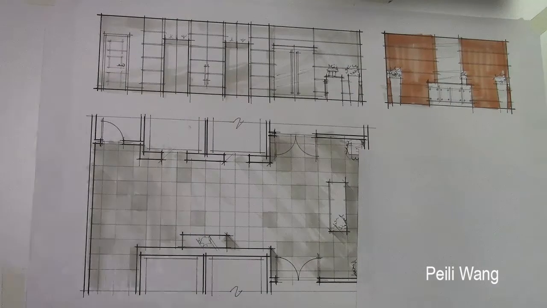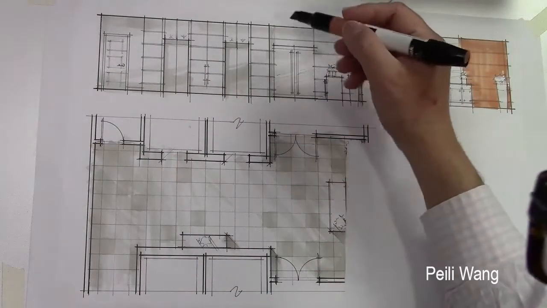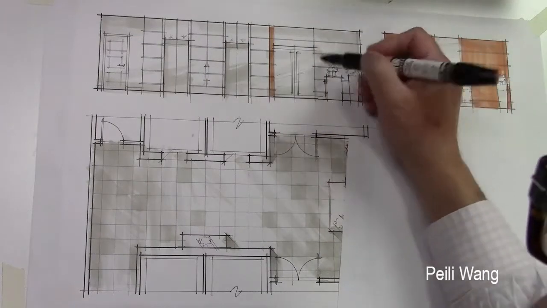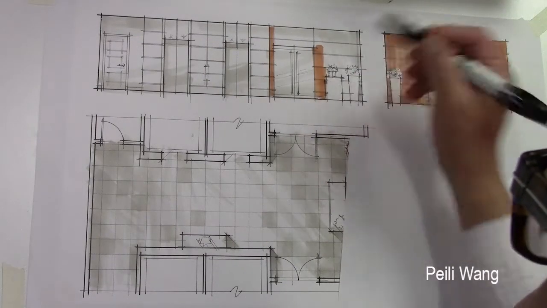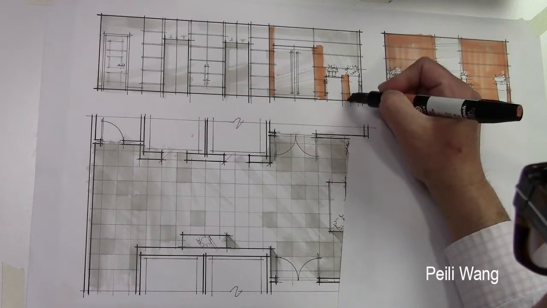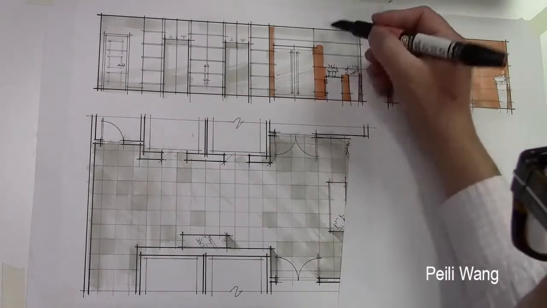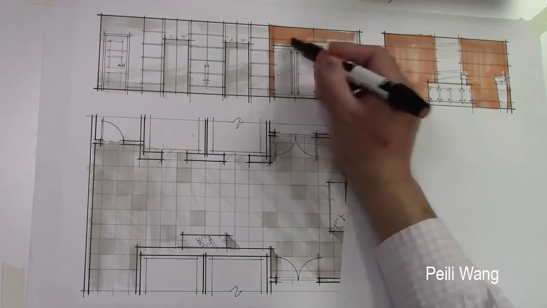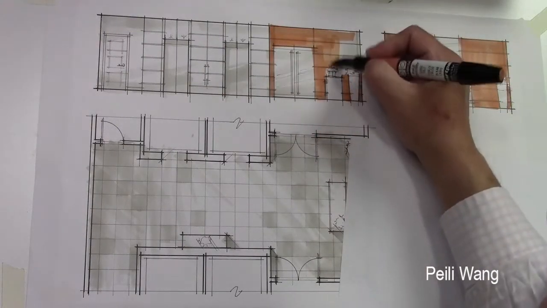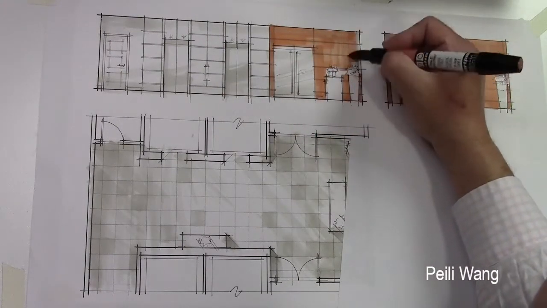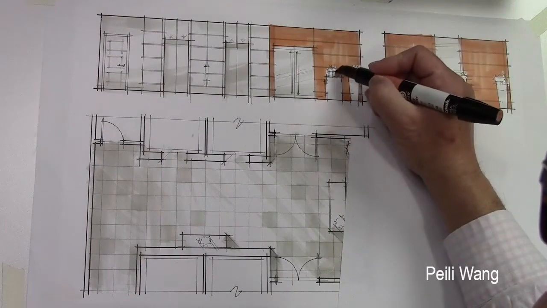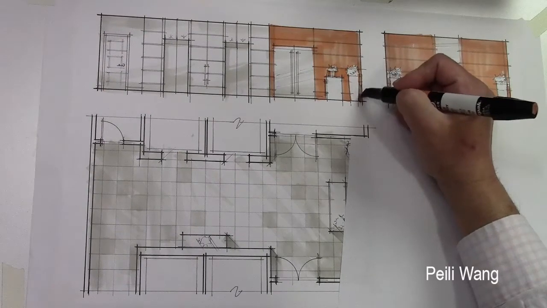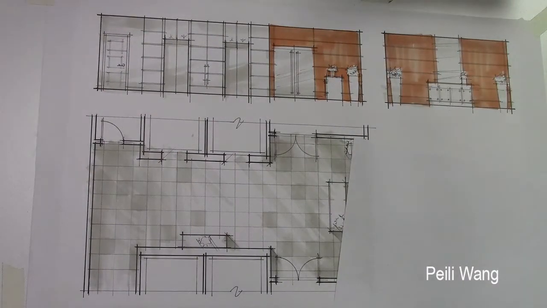This is wall, and this part marble. This area I try to use the wood color also. This part, this base value. See, just base value. Okay, I just give it base value.